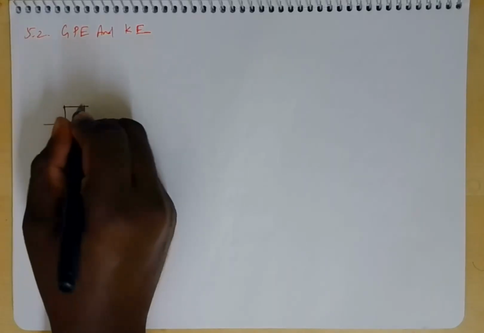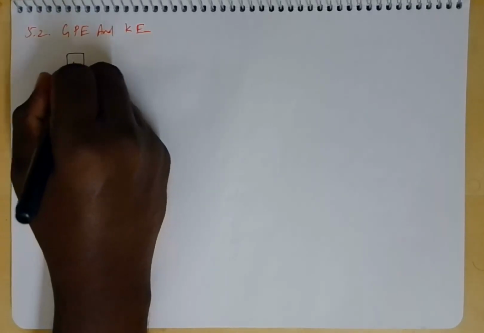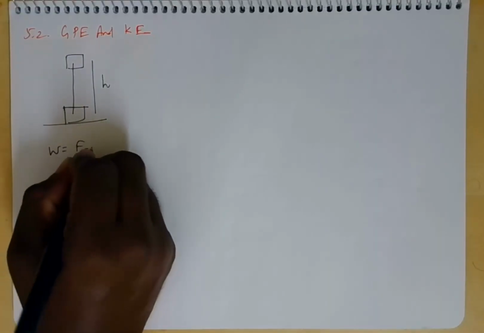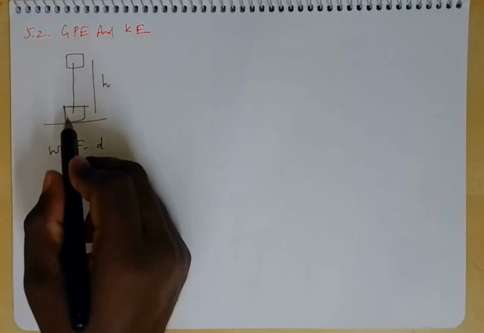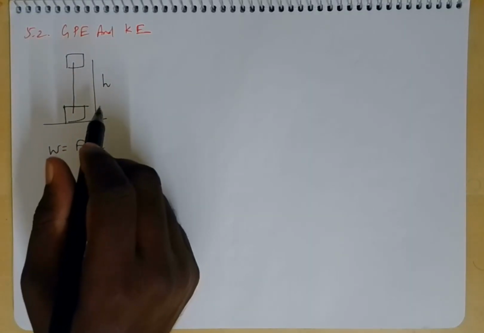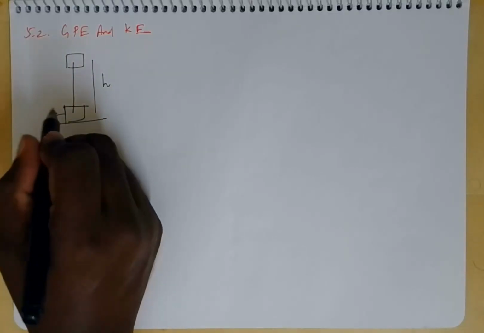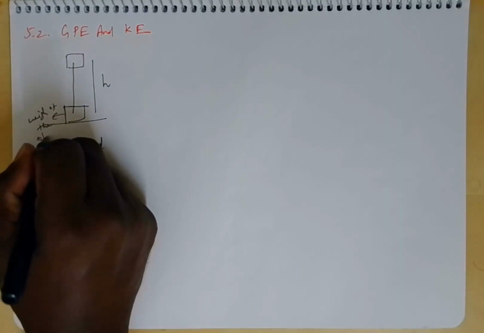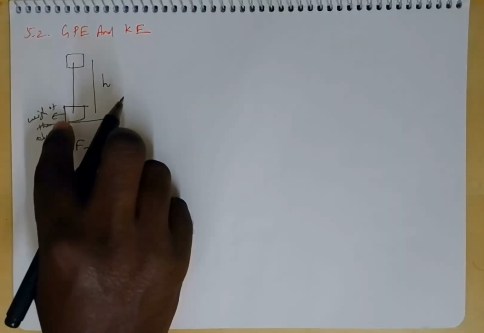Now let's take one example: here is a box and it's been moved to a height of h. We know that work done is force into distance. Against which force are we moving? Against gravity, precisely the weight of the object.